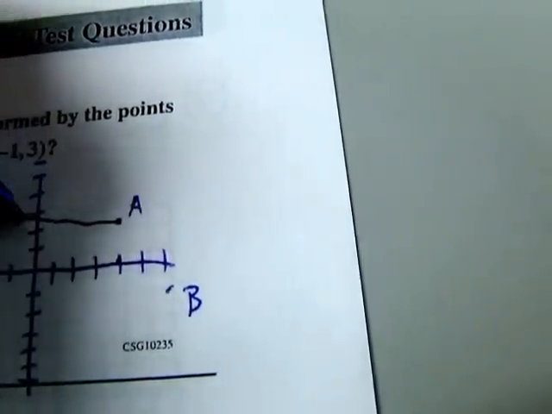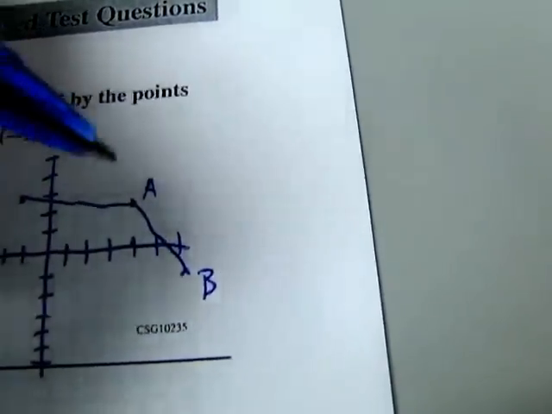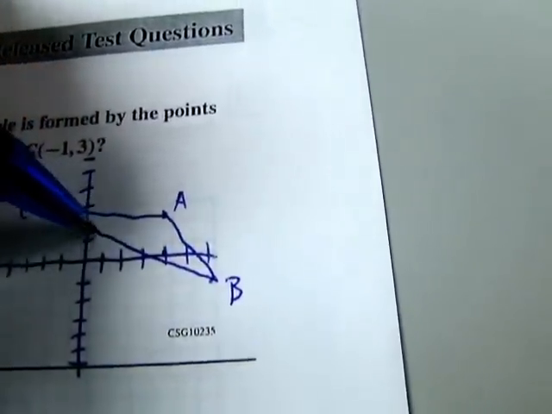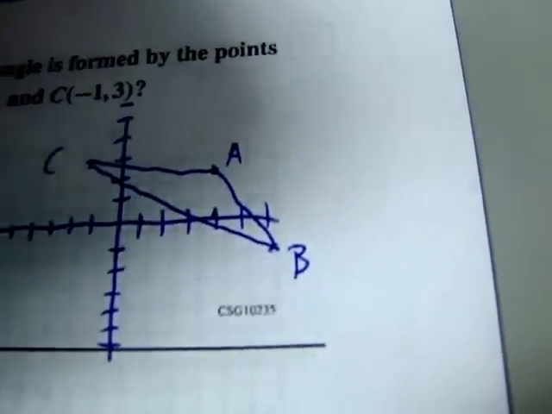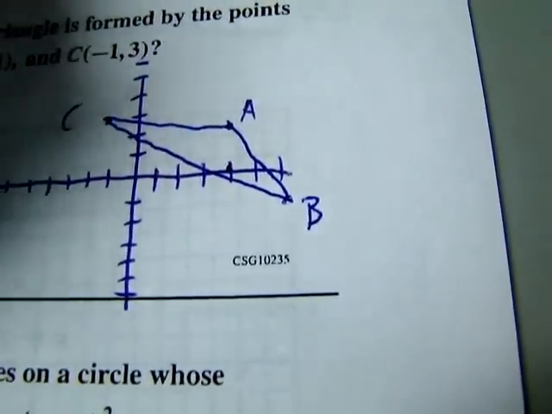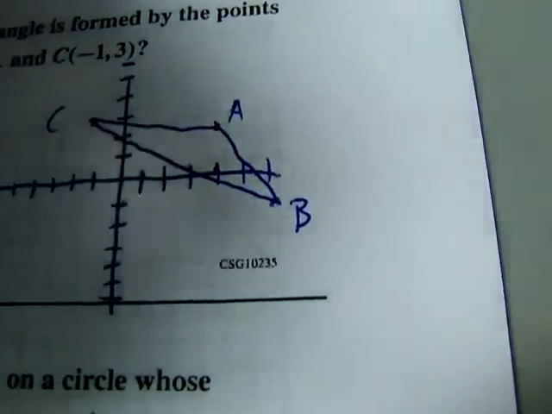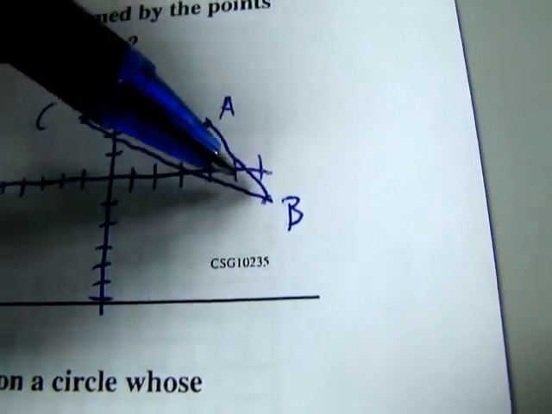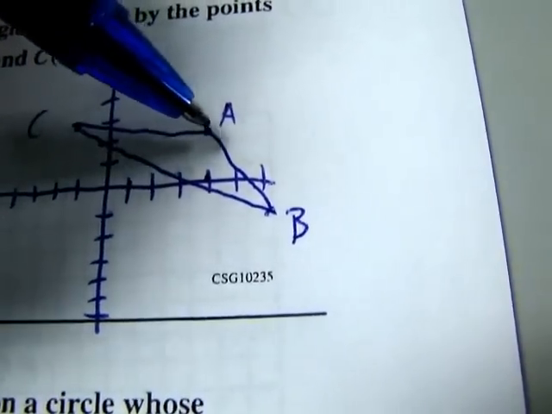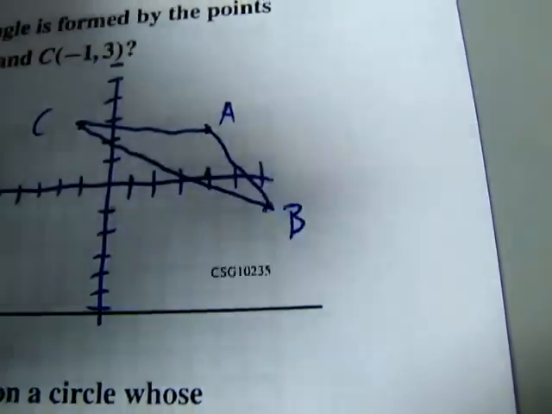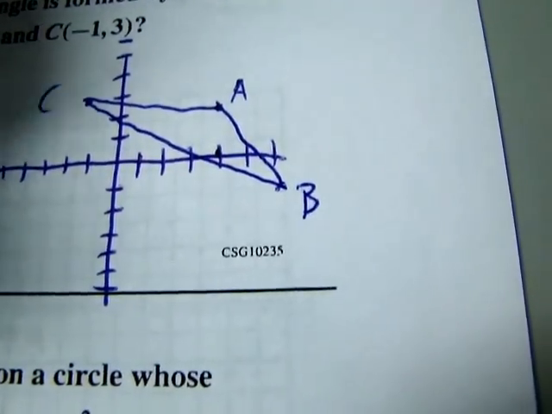Okay, when we connect these, we're going to see that the triangle we get is clearly obtuse. It's not right. It's not equilateral. It's probably not isosceles because AC looks to be longer than AB. You can do the distance formula to prove it, but it's pretty clear that this is longer than this. So I'm going to say it's scalene and leave it at that.